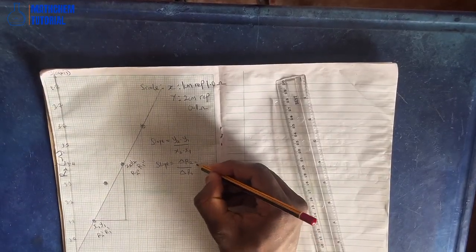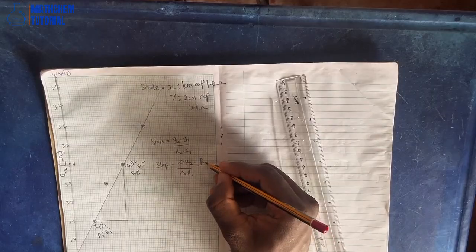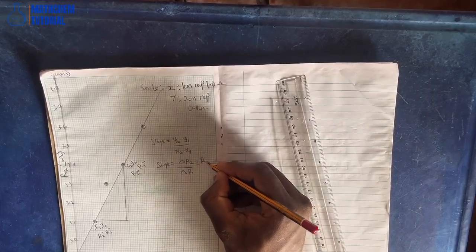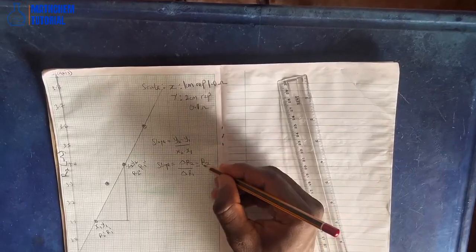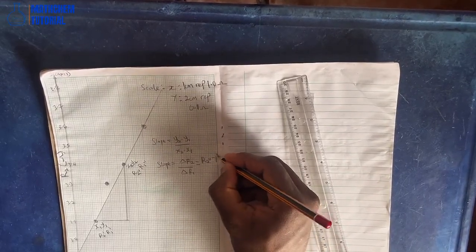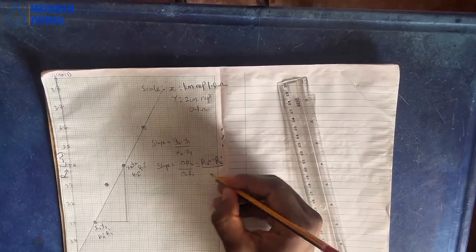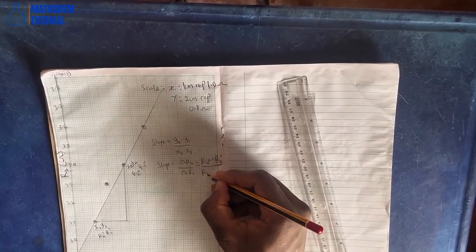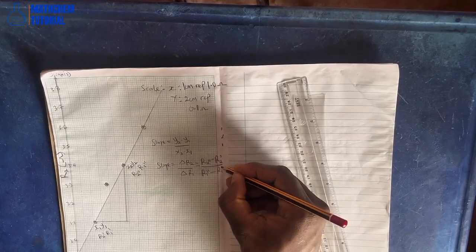Which simply means r2 prime prime minus r2 prime all over r1 prime prime minus r1 prime.